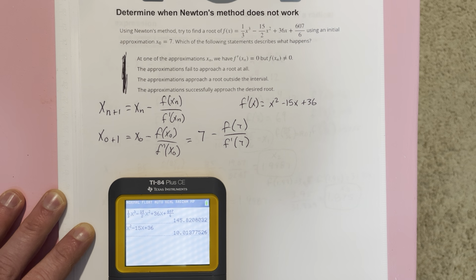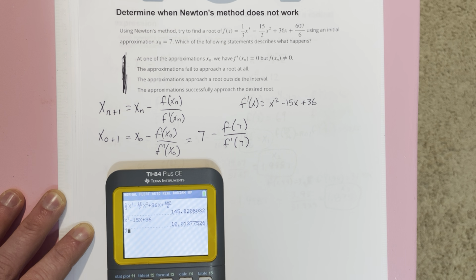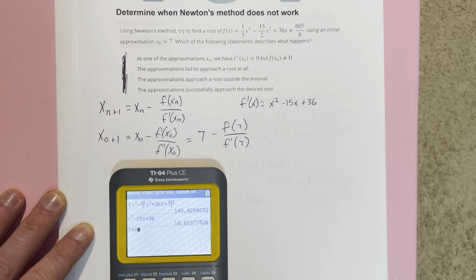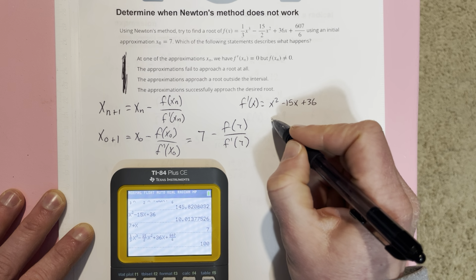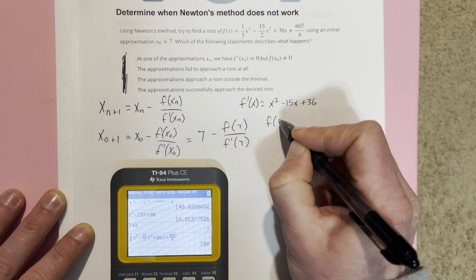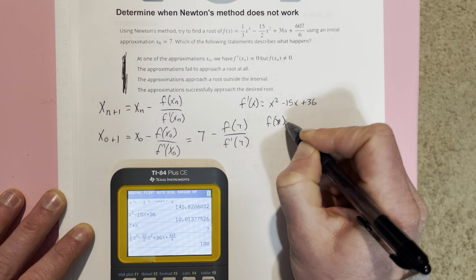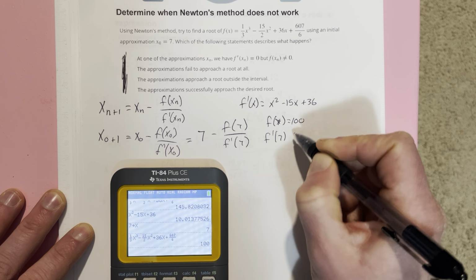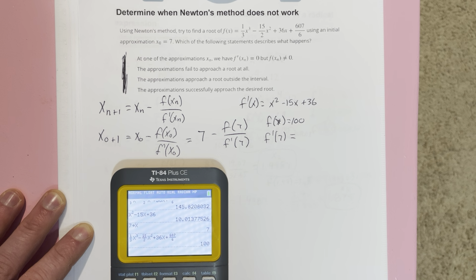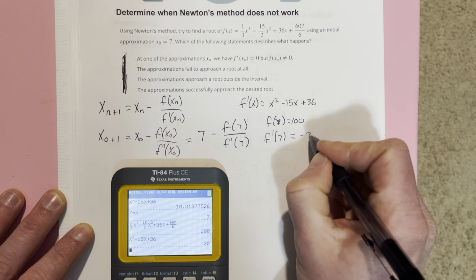So we plug in the calculator 7 stores x, and then plug that into the original function, which gives us 100. So f of 7 is equal to 100, and f prime of 7, grab the derivative, is negative 20.